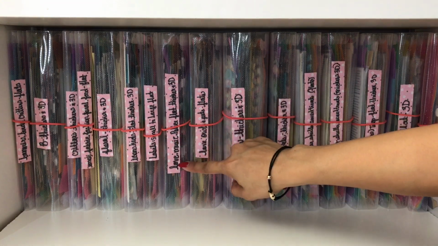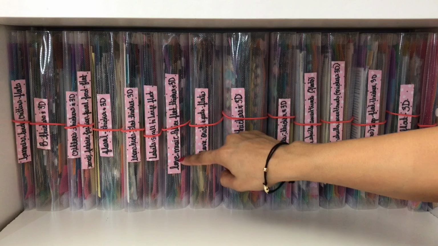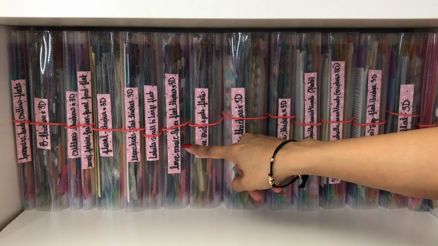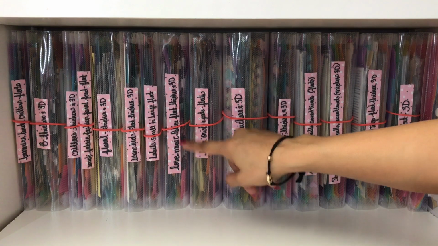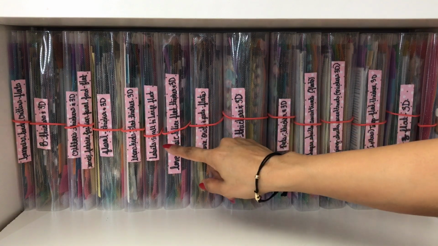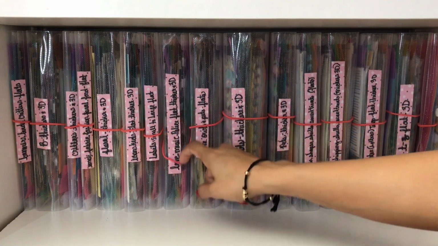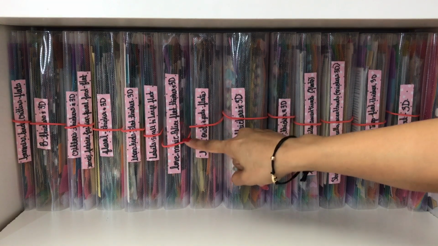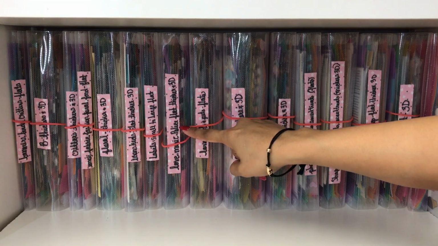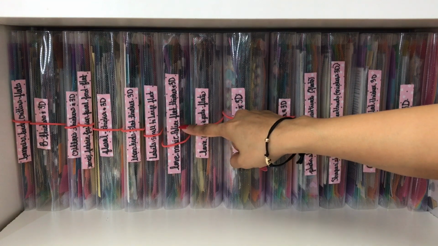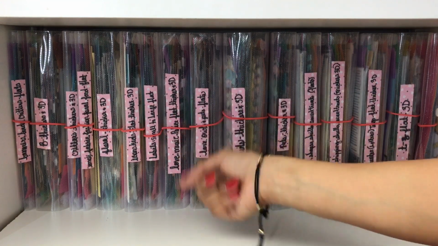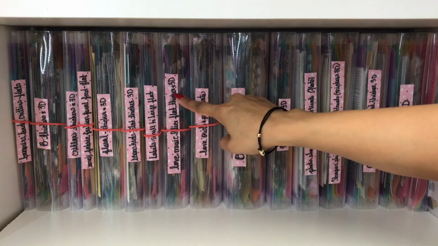Here we have love, which is anything hearts and kissy faces and whatnot related. Music is music notes, music sheets, and all that, and anything that is guitars or anything like that is related to that. Here we have police, flat. Police is self-explanatory. Any police or law enforcement stickers. Also military can go in here.